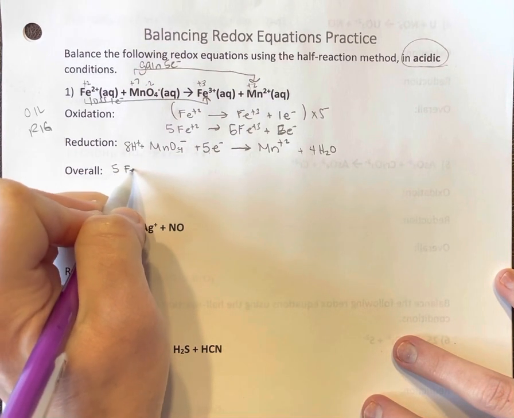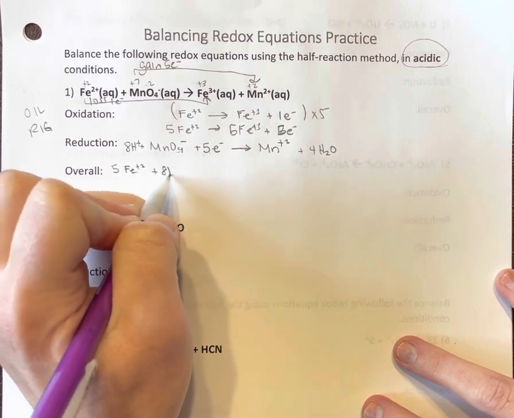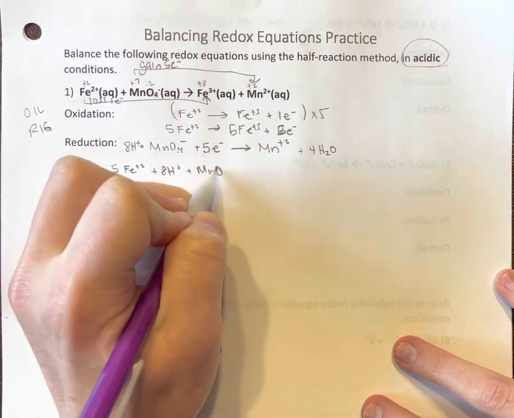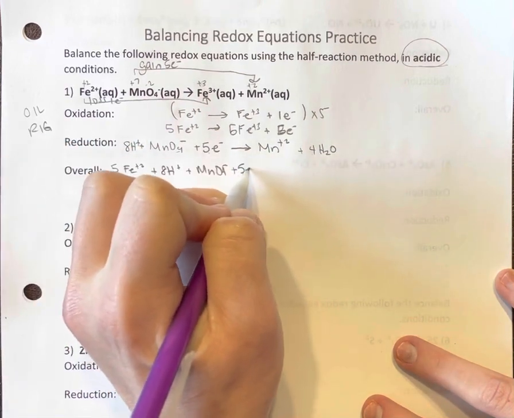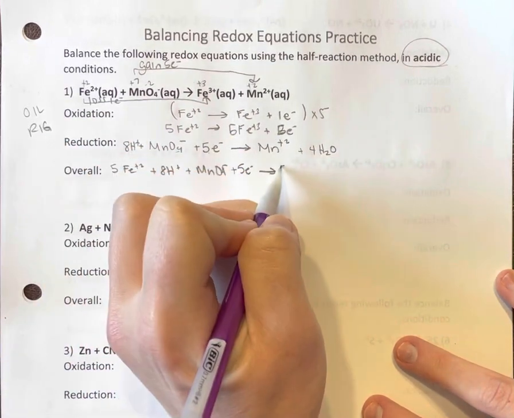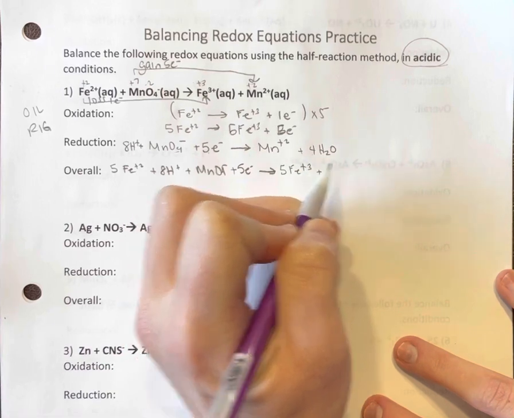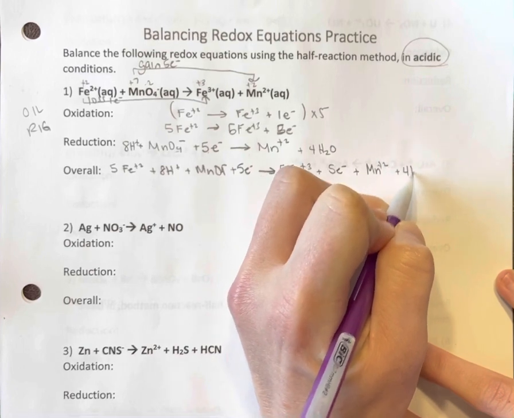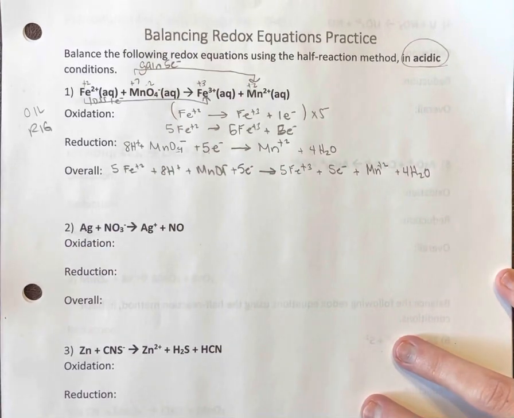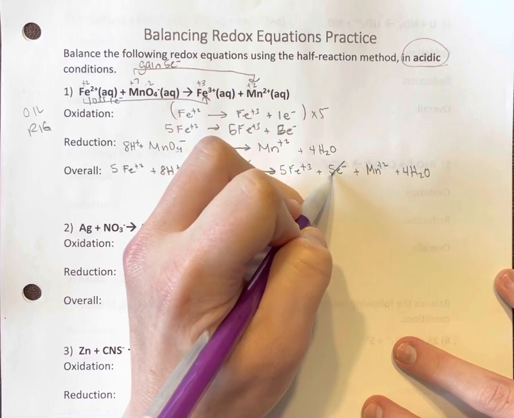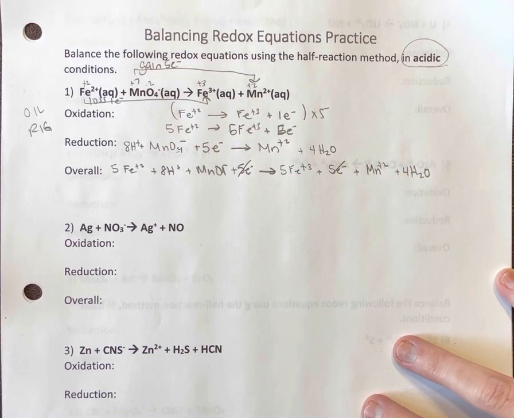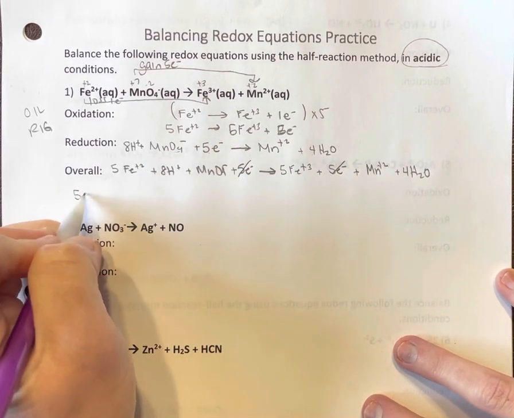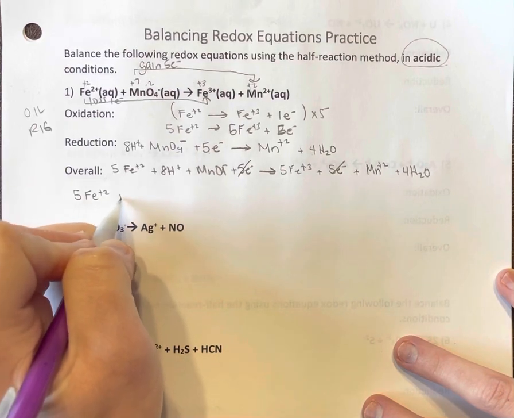So 5 Fe+2 plus 8 H+ plus MnO4 minus plus 5 electrons gives us 5 Fe+3 plus 5 electrons plus Mn+2 plus 4 H2O. All right, now here's where we cancel things out that appear on both sides. In this case, the only thing that appears on both sides is electrons. So our final answer is 5 Fe+2.